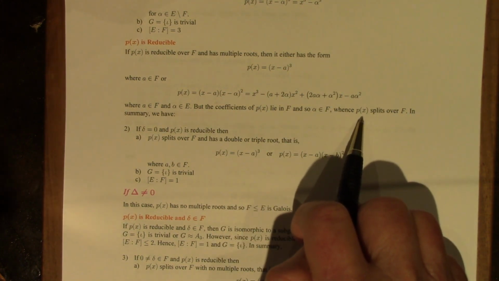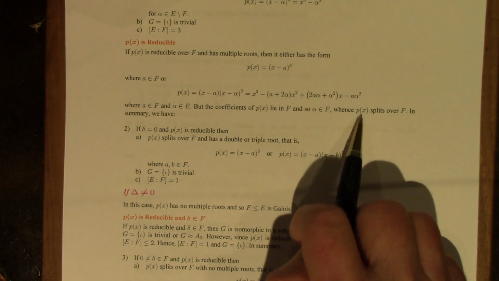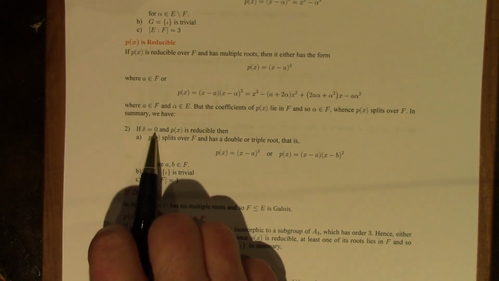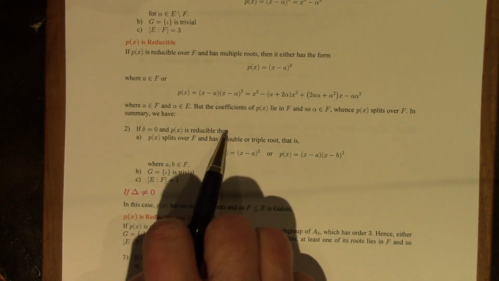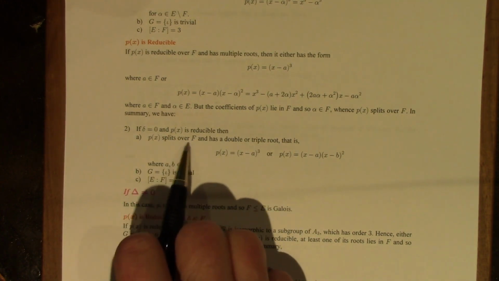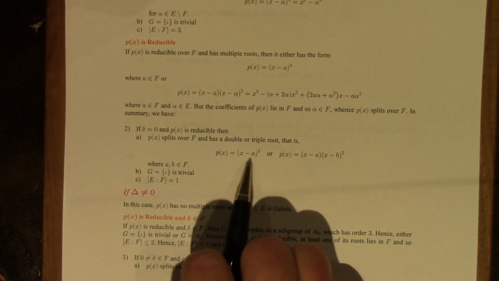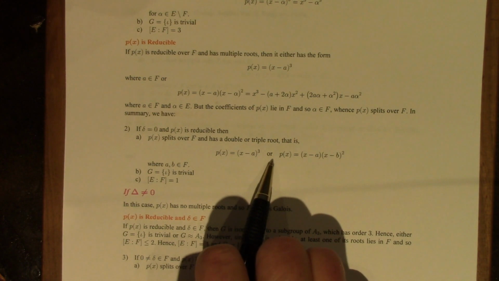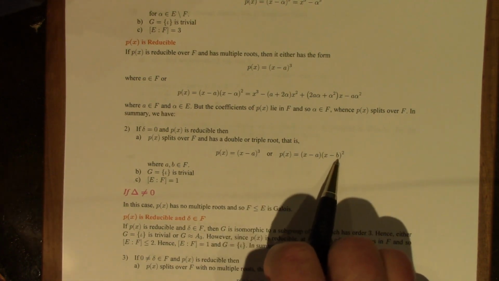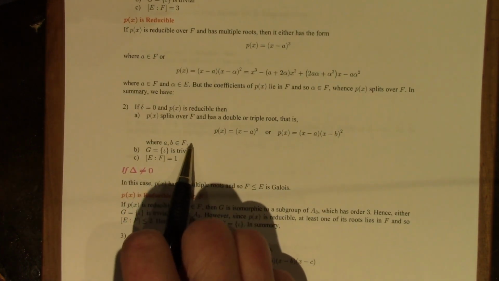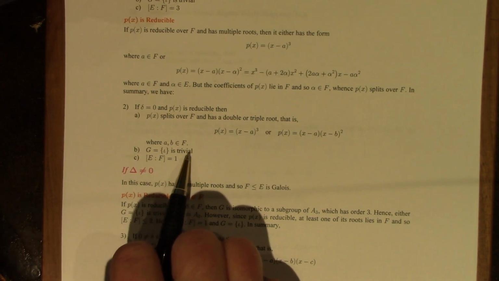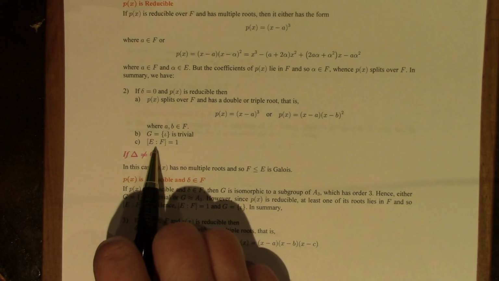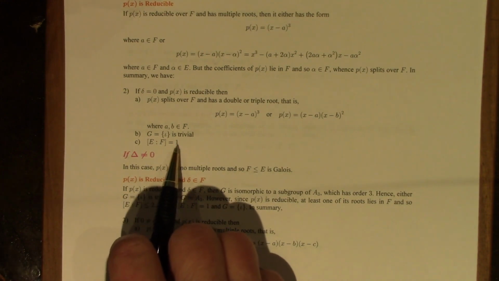So p of x splits over F. So when little delta is 0 and p of x is reducible, it splits over F, has either a double or a triple root. So I replaced alpha here by b. A and b lie in the base field. Galois group is therefore trivial, and the extension has degree 1.